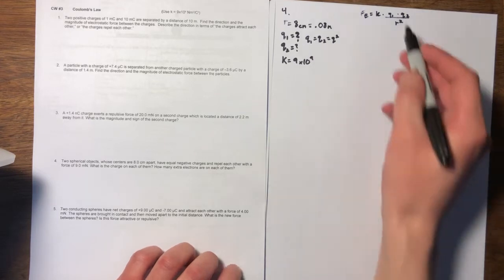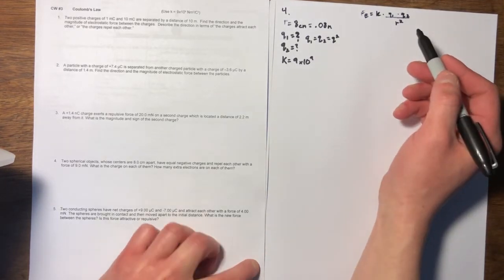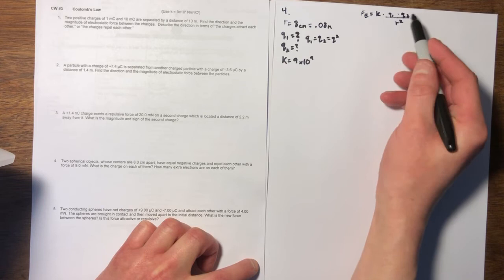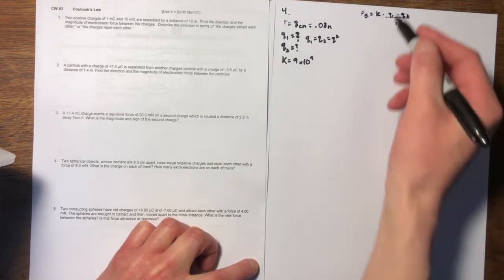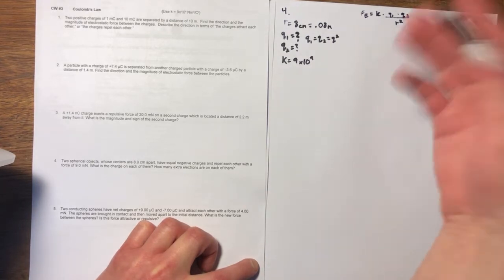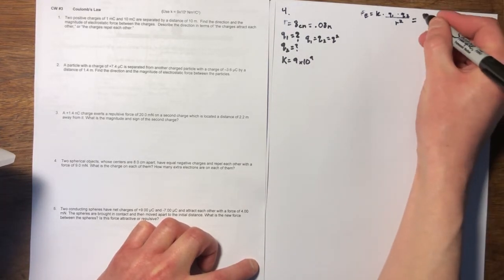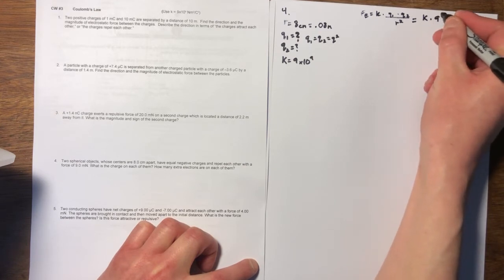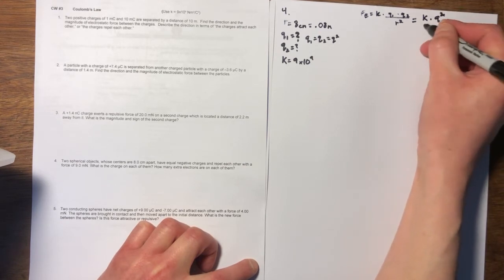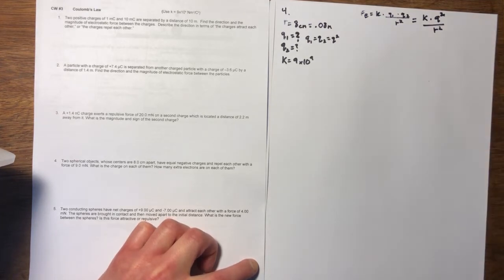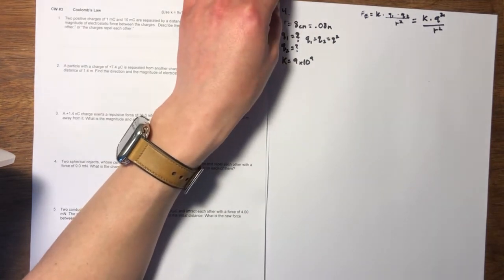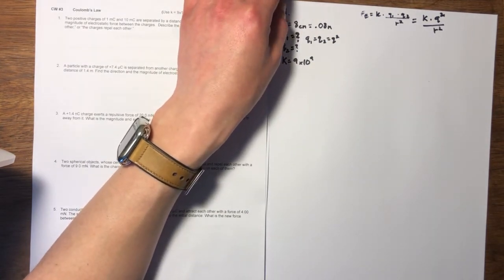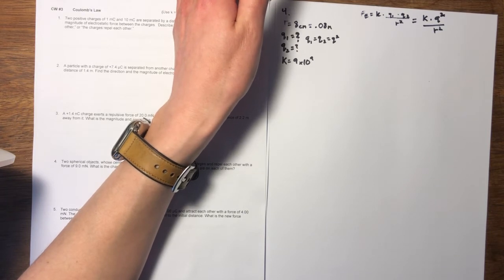Okay, so for this one, we do need to rearrange this. We need to rearrange this in terms of the single charges or one of the Q's. And since it's squared, you're going to see we're going to do a little adjusting. So that's going to be the same as K times Q squared divided by R squared. So why don't we just get Q by itself, right?